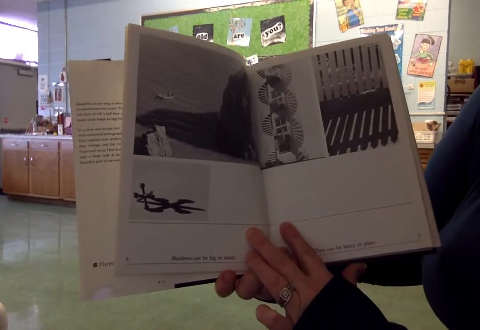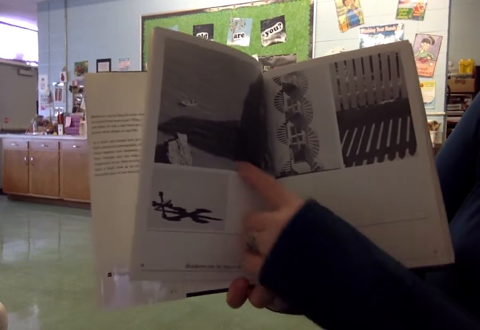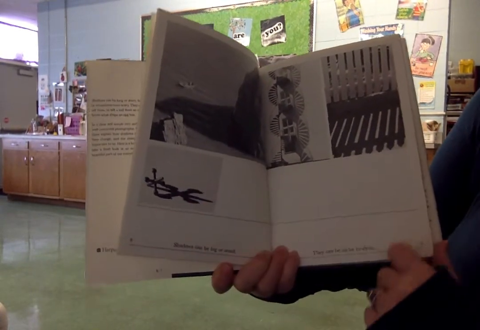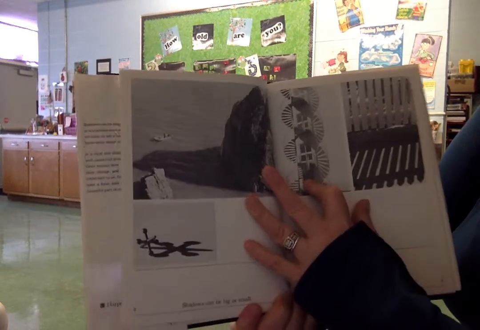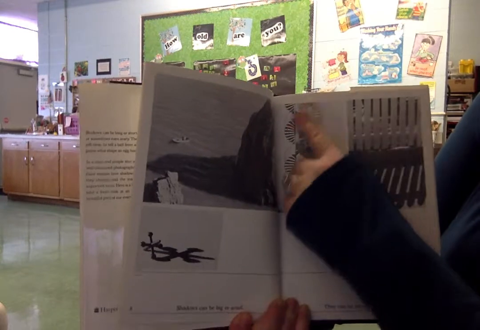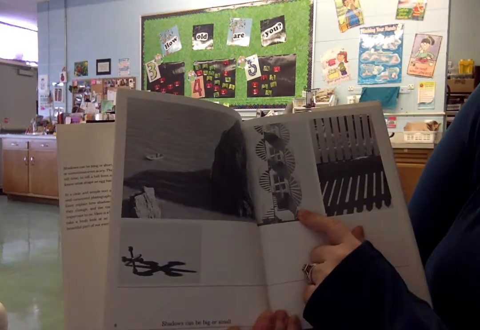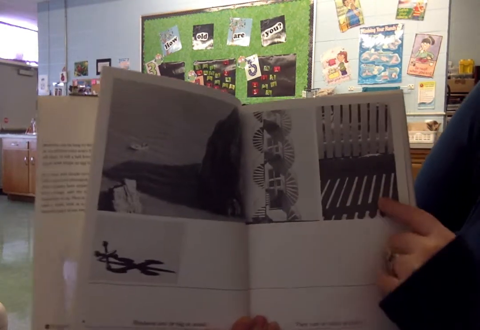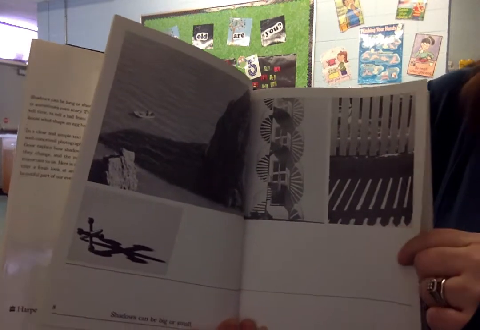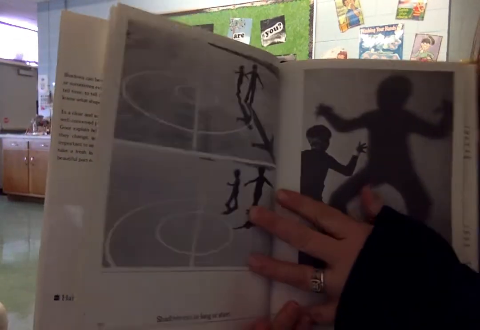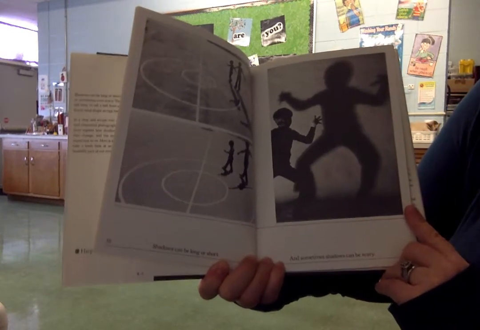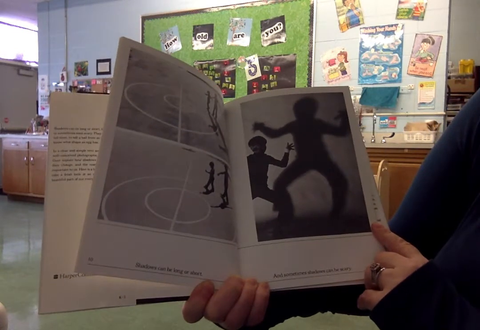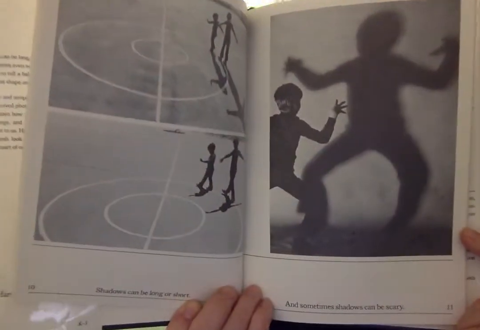Shadows can be big or small. They can be fancy or plain. See the way that staircase made that fancy shadow? Or there's just the fence. Looks just like the regular fence. Shadows can be long or short. And sometimes shadows can be scary.